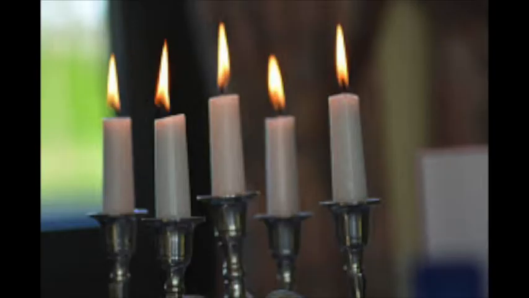Candlesticks, if you're going to make your project for candlesticks, first of all, you're going to need to make a set. These usually come in a set. And candlesticks are generally, the opening for your candlestick would be 2.3 centimeters or just slightly less than an inch in diameter.